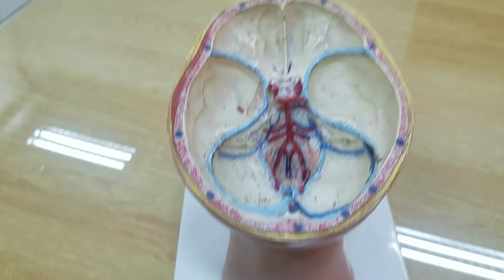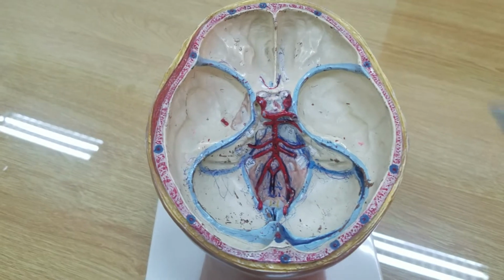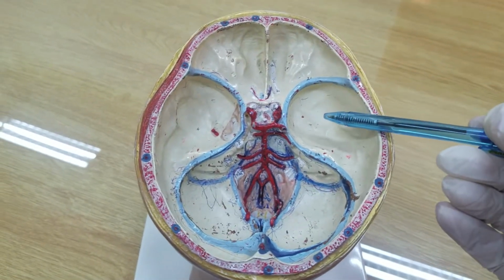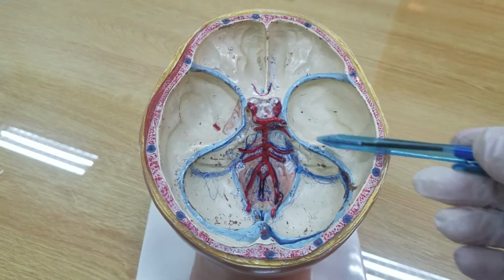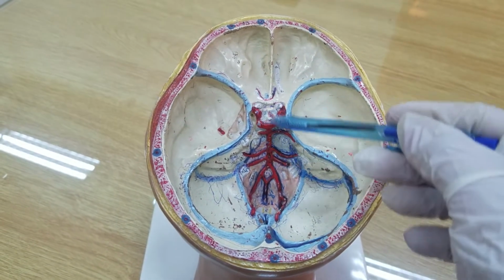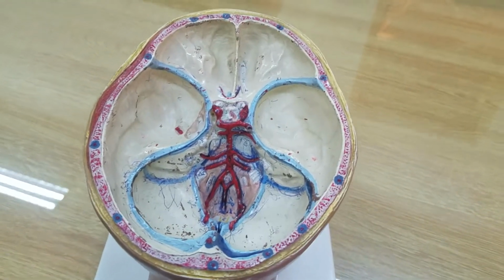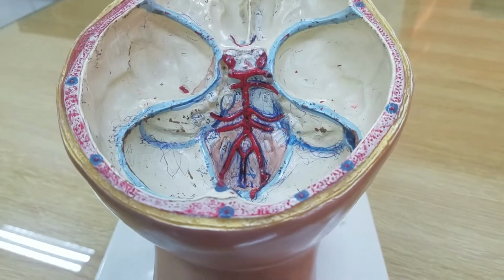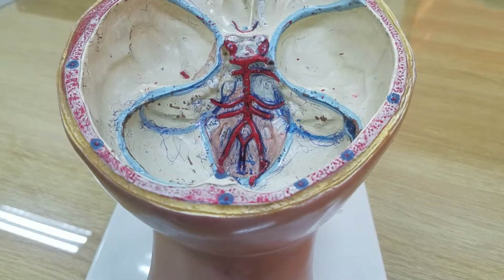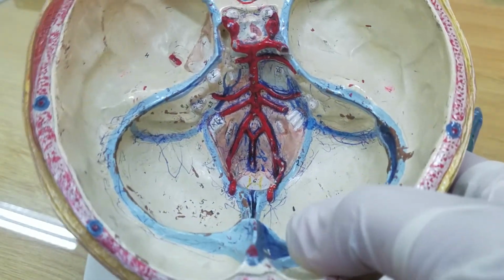If we look here, what we can see is that these are the three cranial fossas: the anterior cranial fossa, the middle cranial fossa, and the posterior cranial fossa. And there are some venous sinuses and the arterial supply that form the circle of Willis, which are shown on this model.